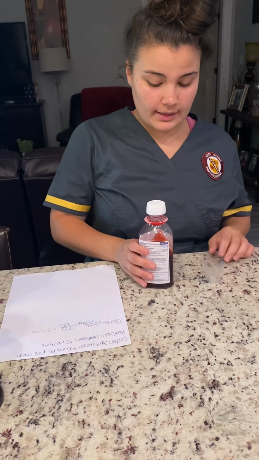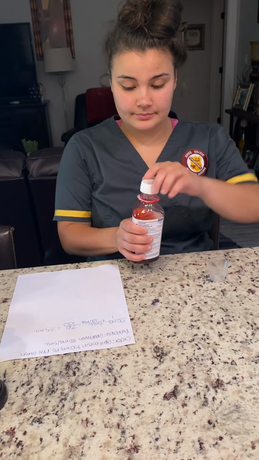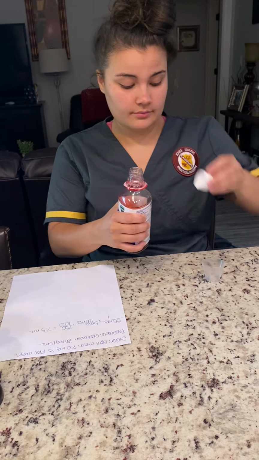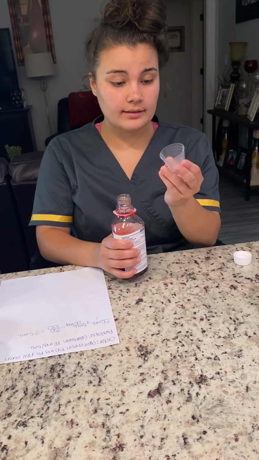Okay, but with pouring medications, I would put the label in my hand. I would twist it off. Now, I would make sure I pour at eye level.